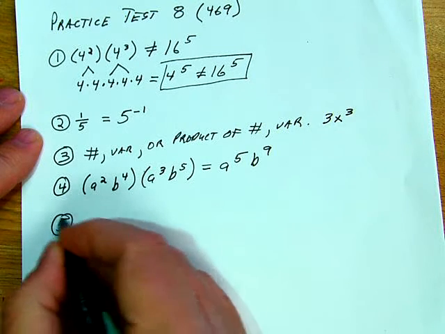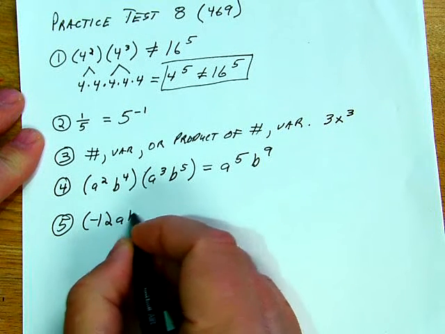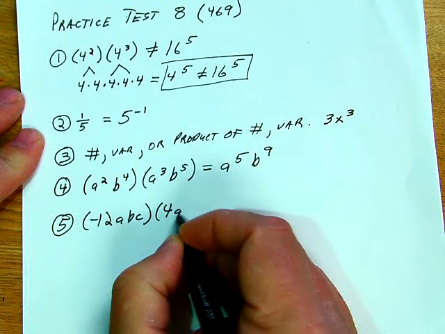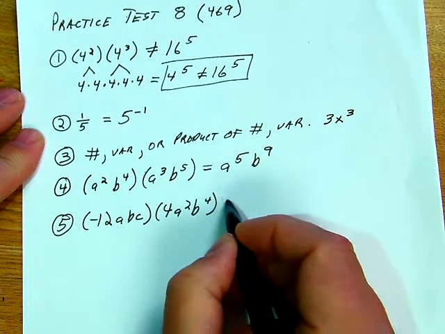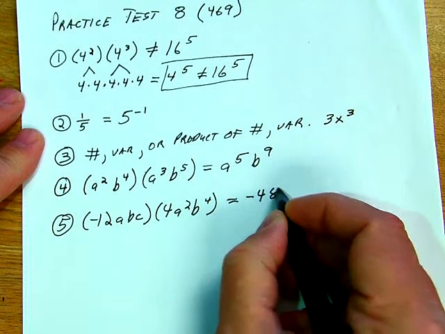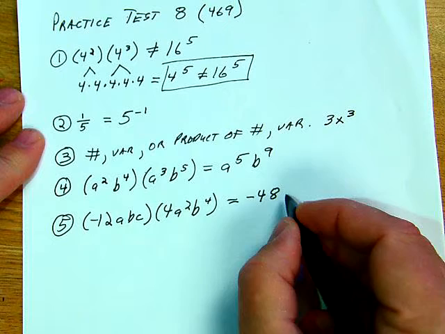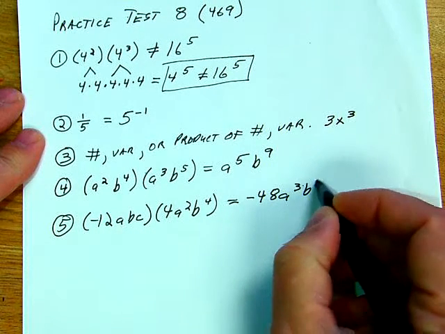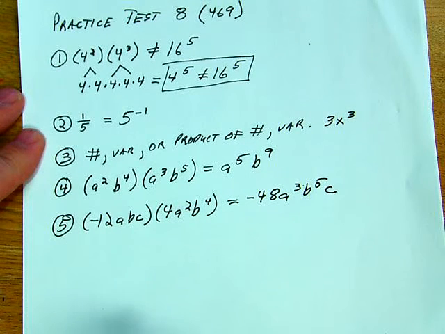Number 5, we've got negative 12 ABC times 4 A squared B to the 4th. So we're going to multiply negative 12 times 4 is negative 48. We're going to add the exponents. A and A squared is A cubed. Add the exponents of B and B to the 4th, B to the 5th, and C is all by itself, so C. And so that's the answer to number 5.